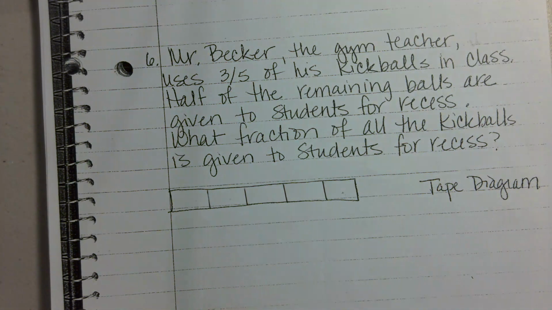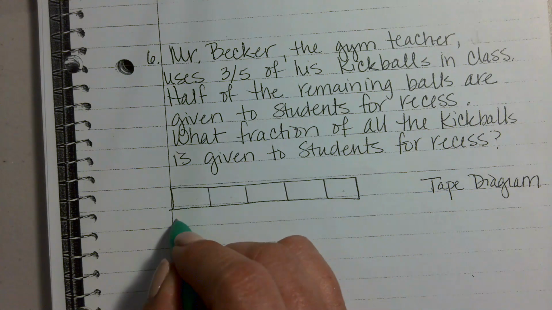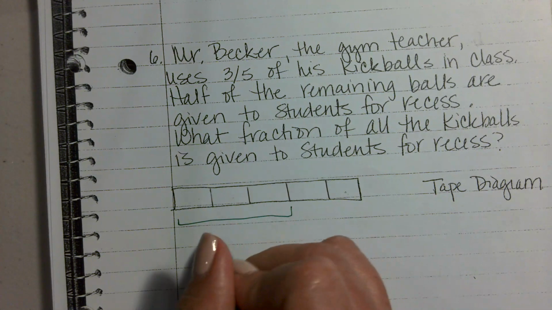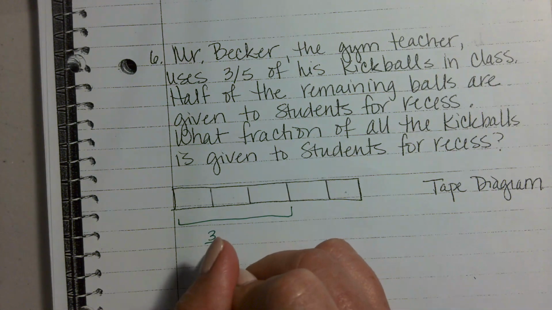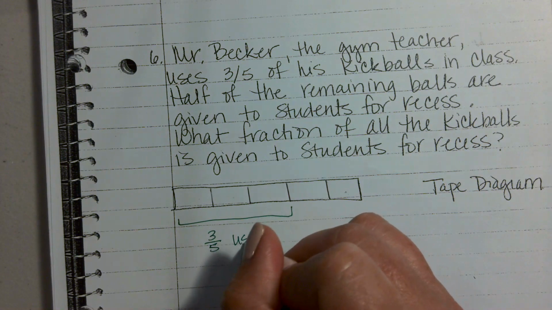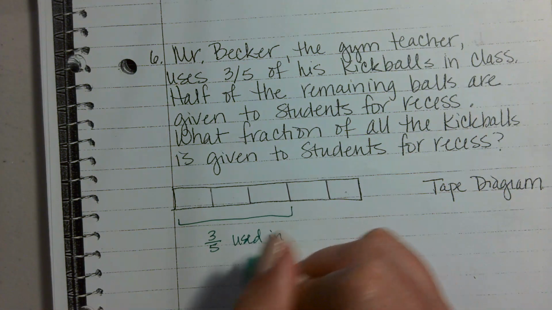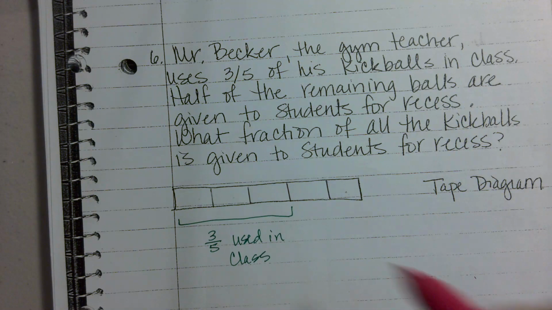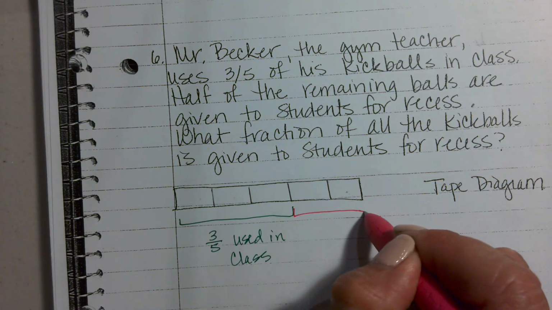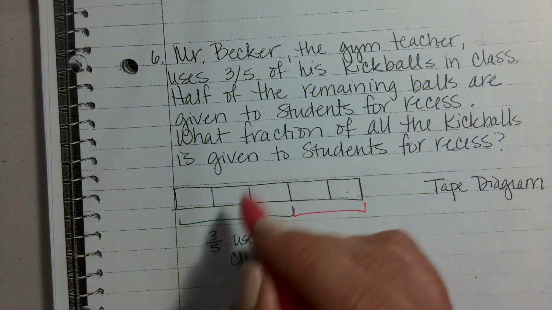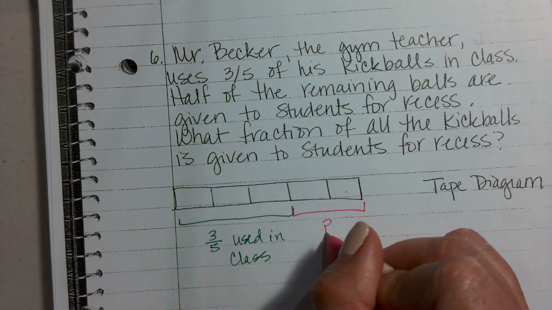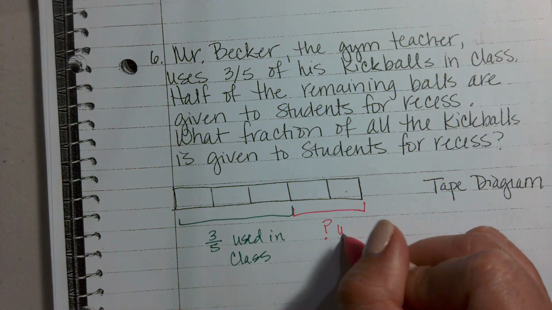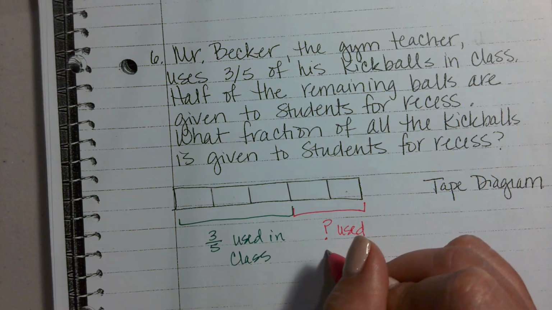So 3/5 used in class. But we don't know how many total balls there are. So we don't know how many are used at recess.